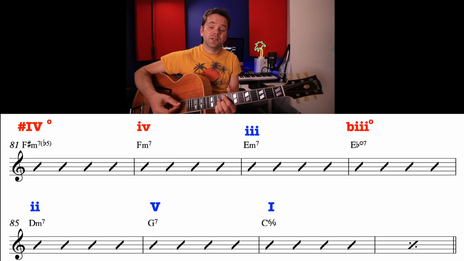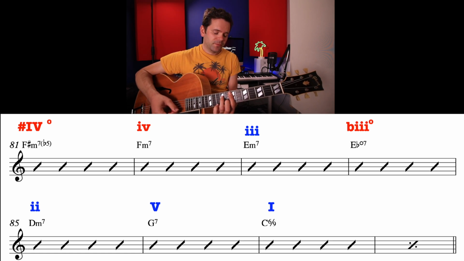To me, anyway. So that happens twice. 2-5-1 with the 2 swapped out for its usual minor 7 to a minor 7 flat 5. And then things take a really interesting turn. So this sequence occurs a few times in the song.